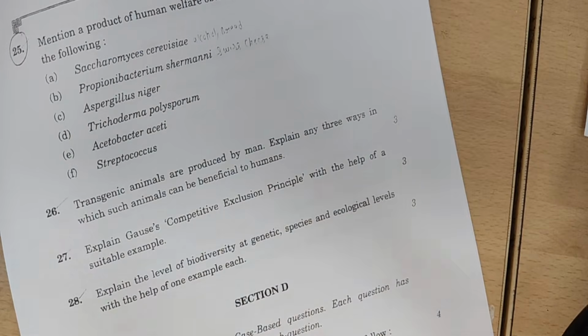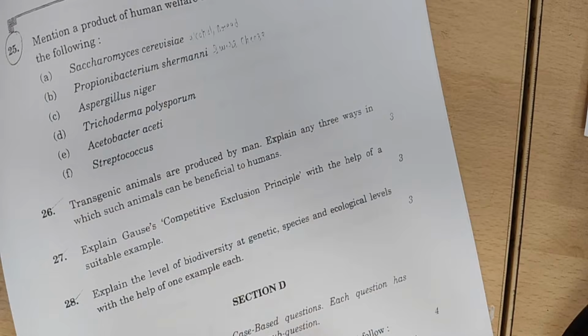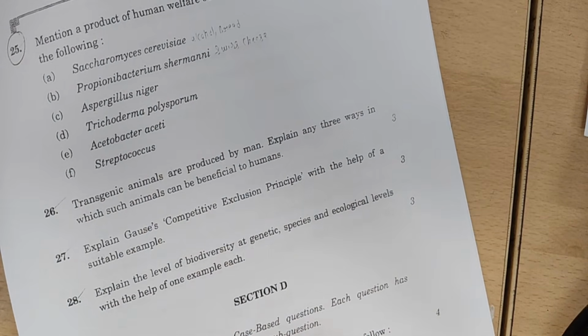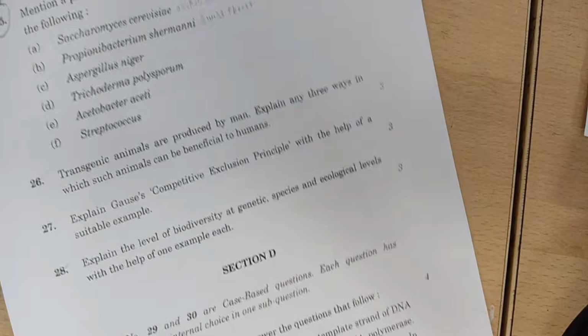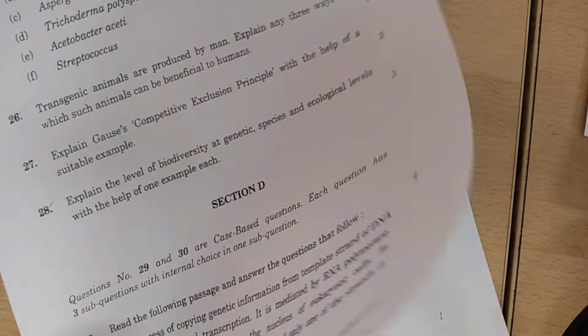The RNA polymerase can only catalyze the polymerization of ribonucleotides in one direction, that is 5 to 3. Therefore, it must use the 3 to 5 polarity as a template to ensure the new RNA strand is synthesized. Okay, so this is the reason.